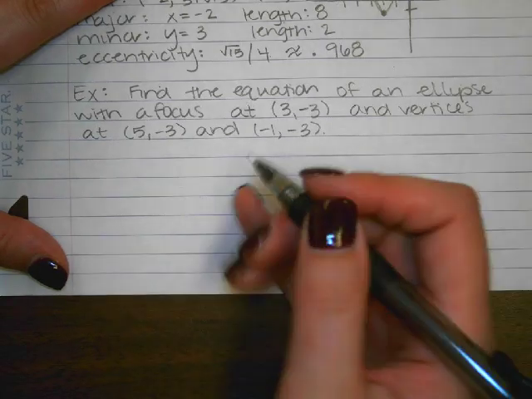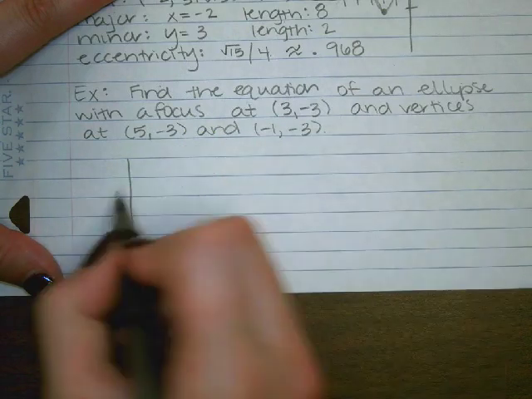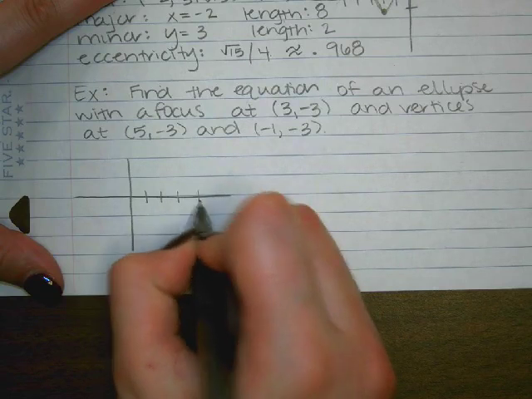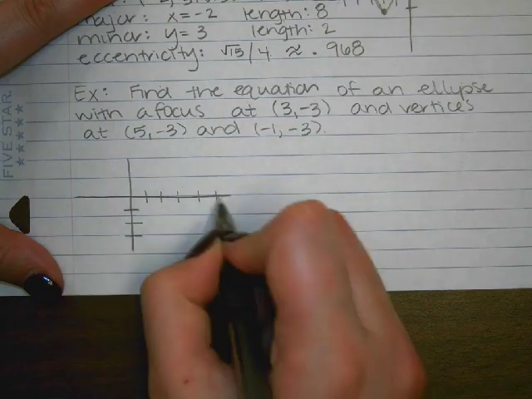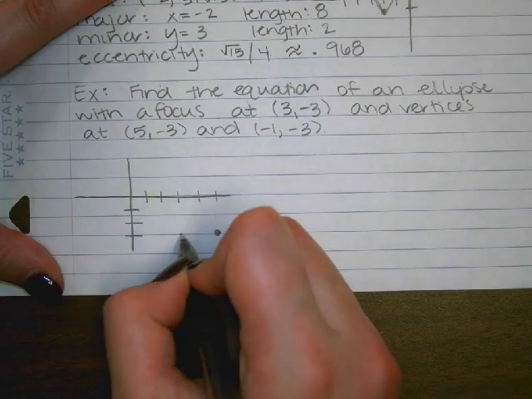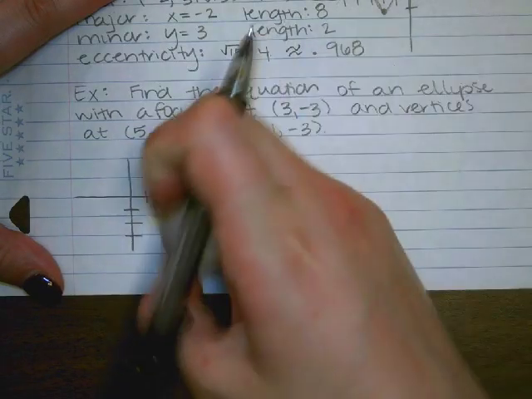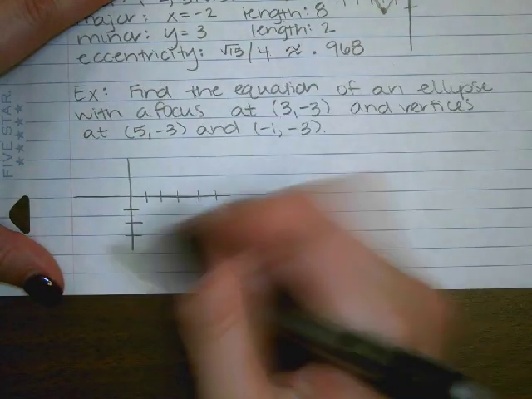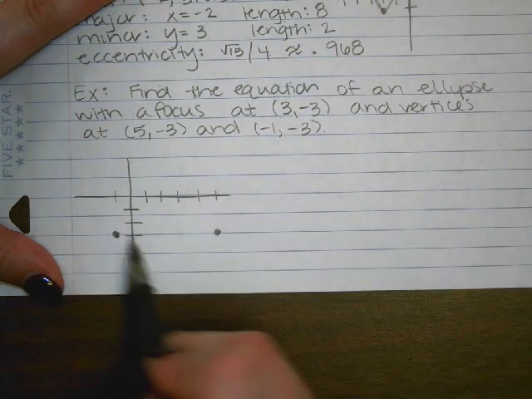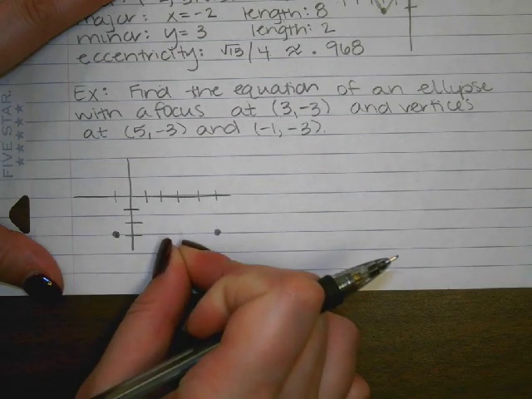So I have to draw the points 3, -3, and 5, -3, and -1, -3. So 5, -3, 3, -3. Actually, I'm not going to draw the focus because we typically don't draw it, to be honest. Okay. So that's one end, that's the other end. If I want to find the center, I just have to find the middle of those.